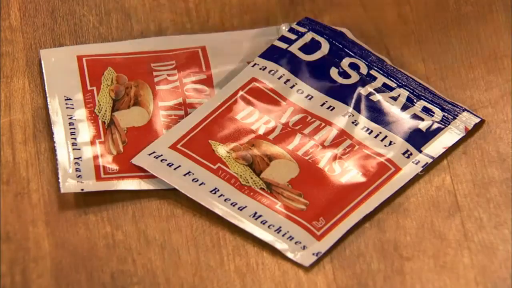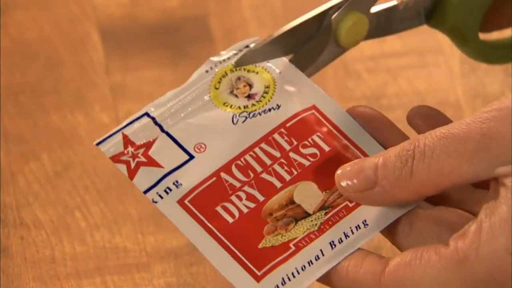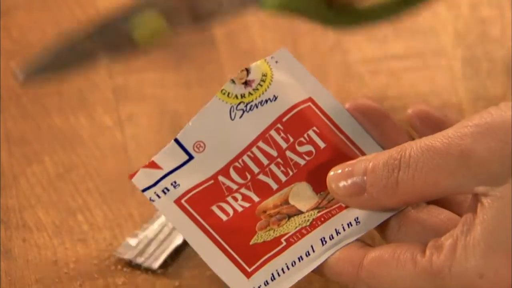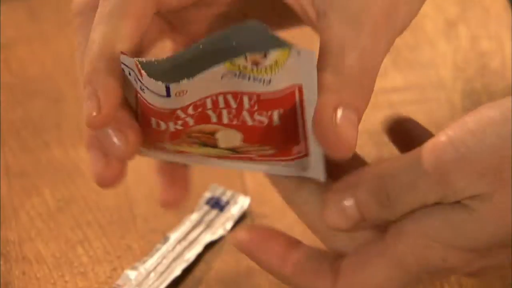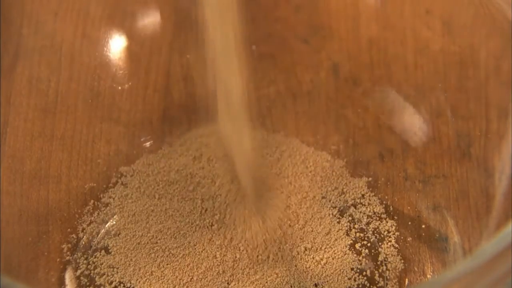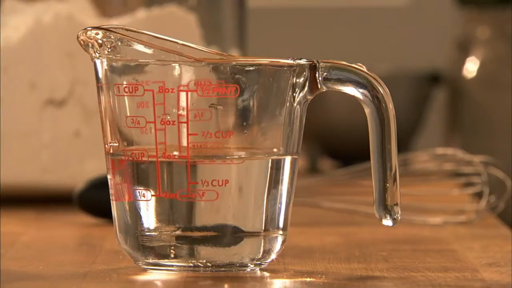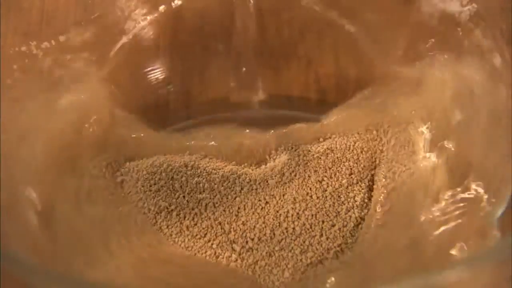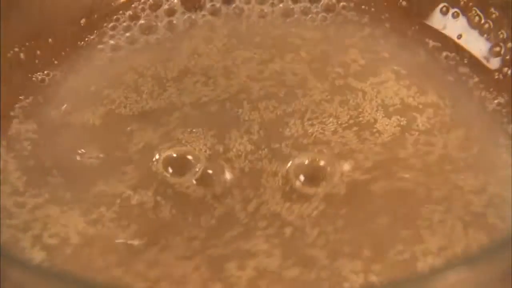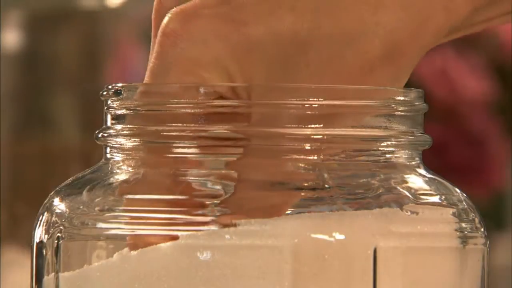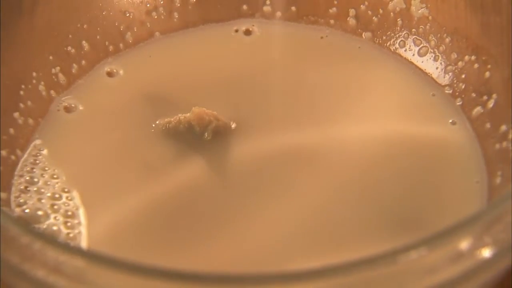Yeast is alive. To grow, it needs sugar or starch, moisture, and a moderately warm environment. If your yeast has been around for a while, test to make sure it's alive before working with it. Heat half a cup of water to approximately 100 degrees. Pour it over the yeast and stir. Add a pinch of sugar so the yeast has something to eat.